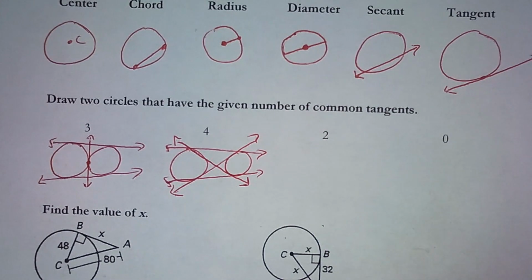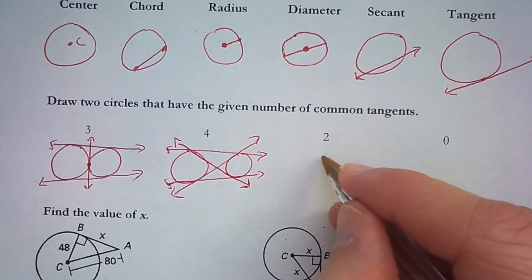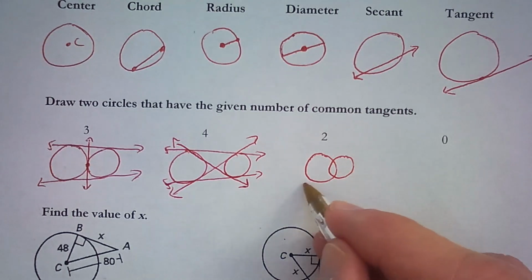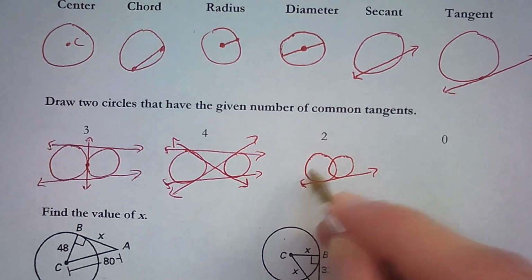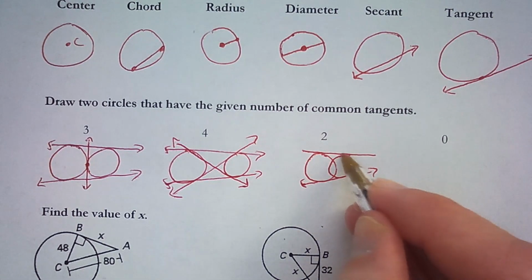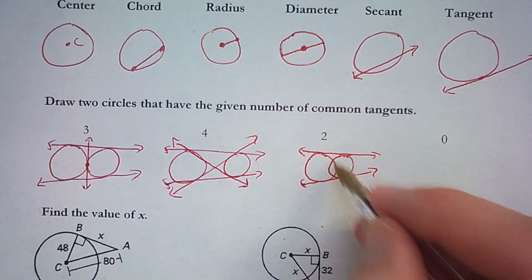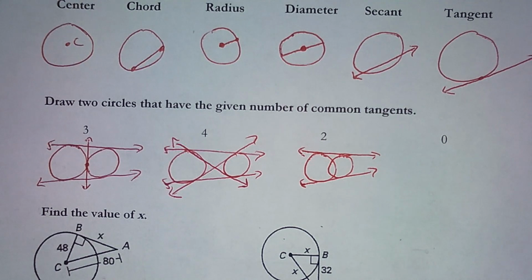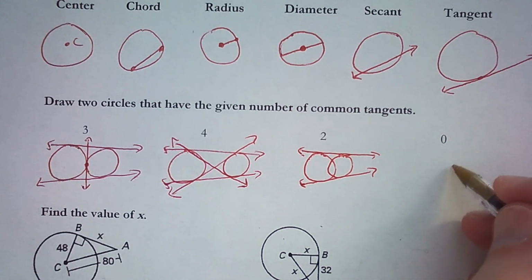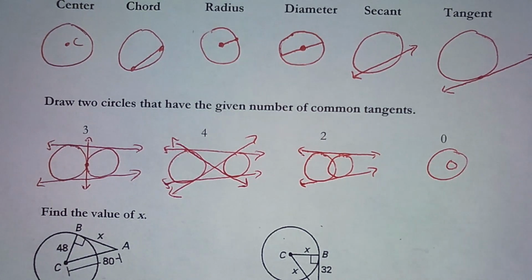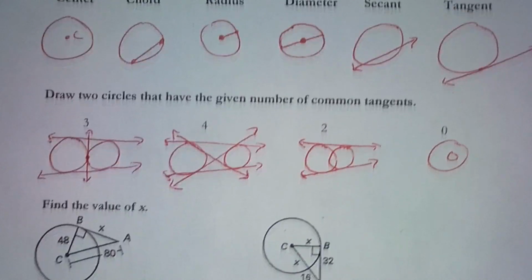Four common tangents. Two common tangents, those would be two circles that intersect each other in 2 points. So you would have a tangent here and a tangent here. But if you tried to go down the middle, then it would touch each circle 2 times. And two circles with 0 common tangents, that would be one circle inside of another. You cannot make any common tangents for those.